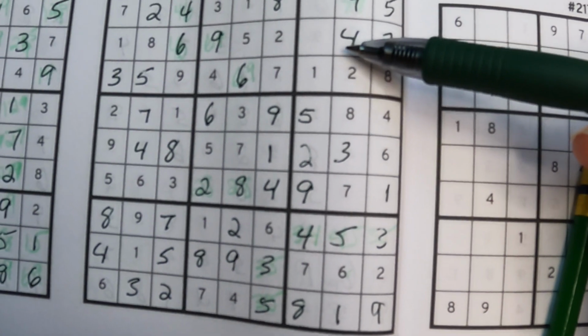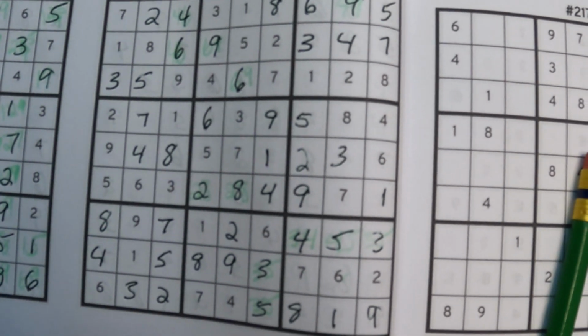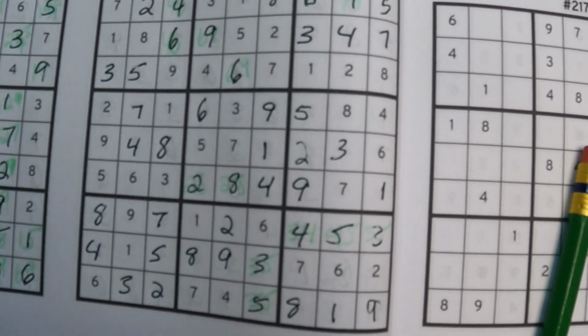And we were still missing a 3 and 6 here. We've got a 3 here, so 6 and 3. And there we have it for today's puzzle.